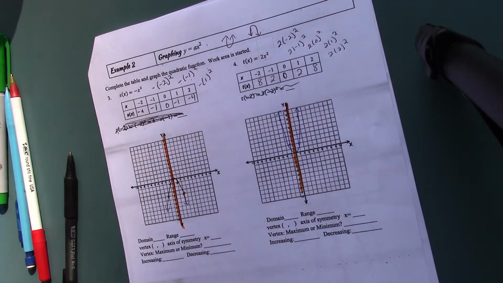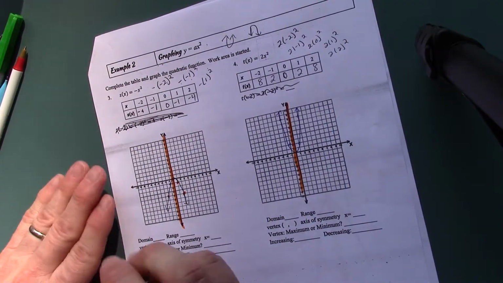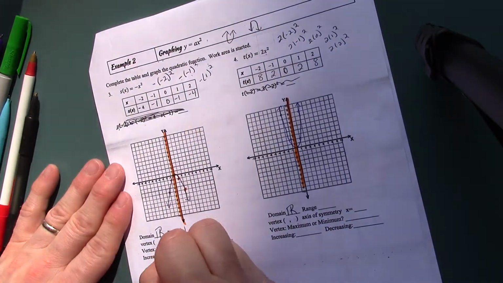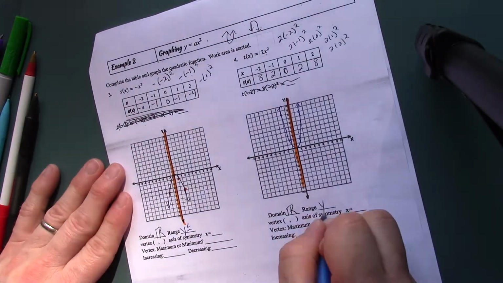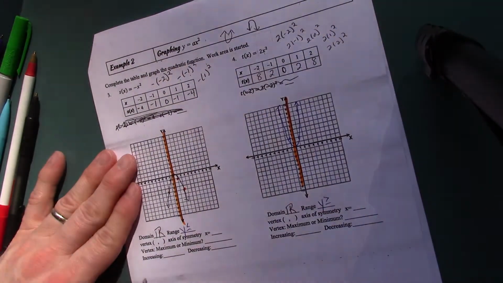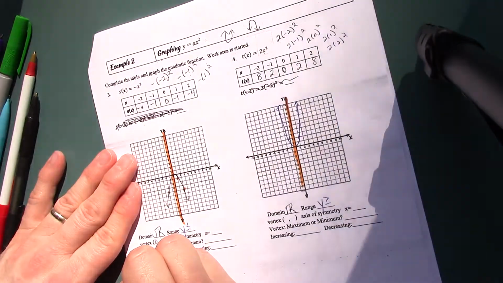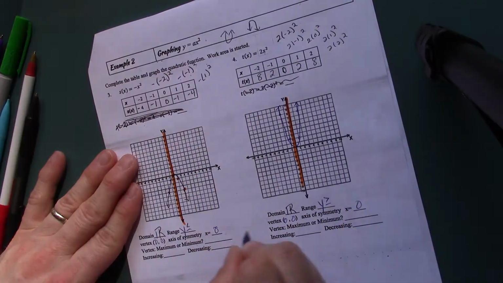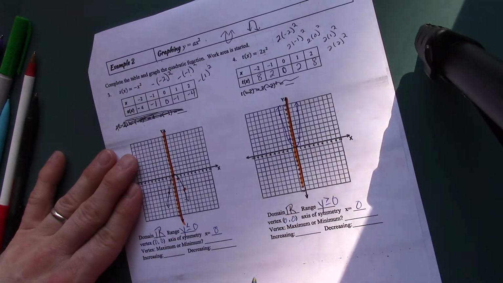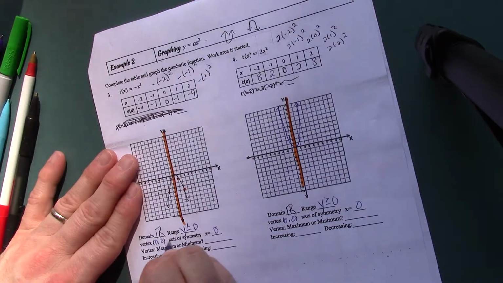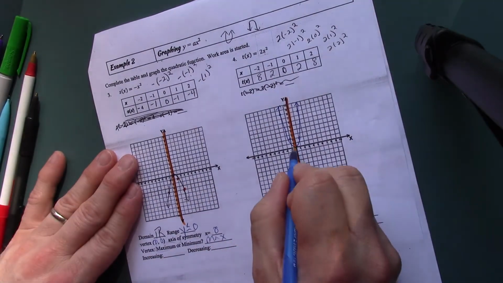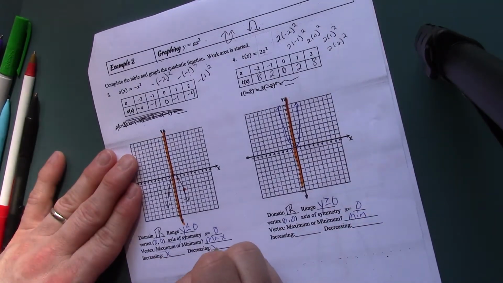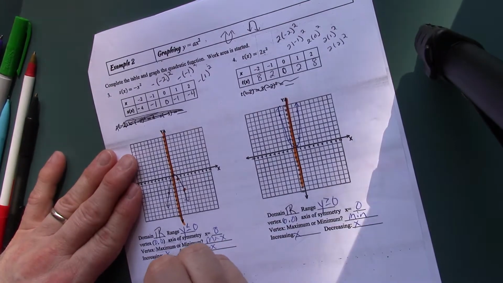I want to go fill in some things here. I know the domain is all real numbers, so I'm just going to fill that in on both. I know my range is y is less than or equal to when it's down, and y is greater than or equal to when it's up. The vertex here is just 0, 0. It actually is for both of them, right? And so x equals 0 is easy. Y is 0. That's also easy, right? This is a top point, so it is a maximum, versus this being a bottom point, so that's a minimum, of course. Okay, x for increasing and decreasing is always the x value.